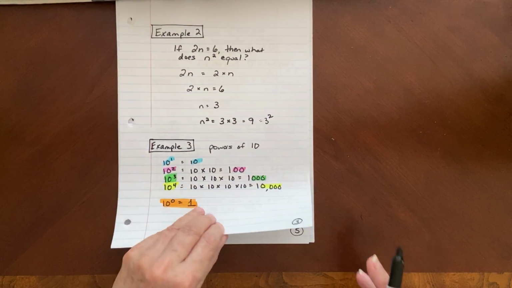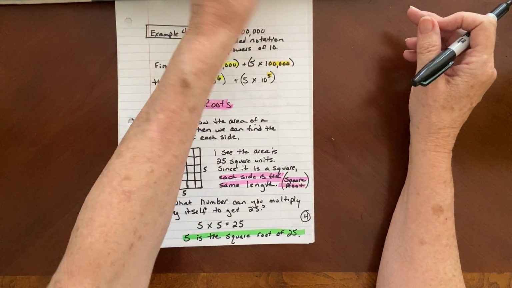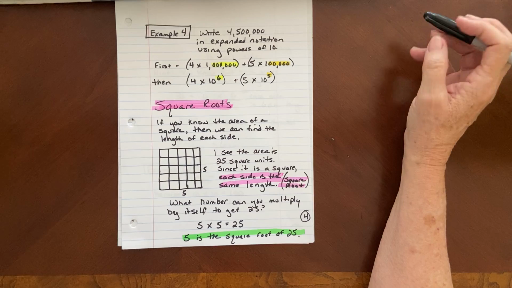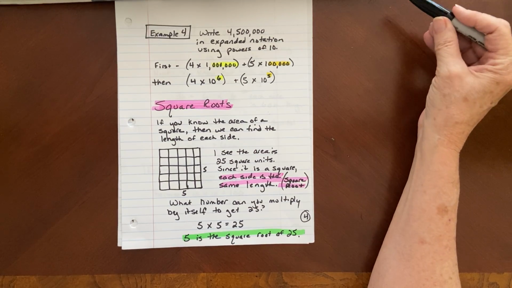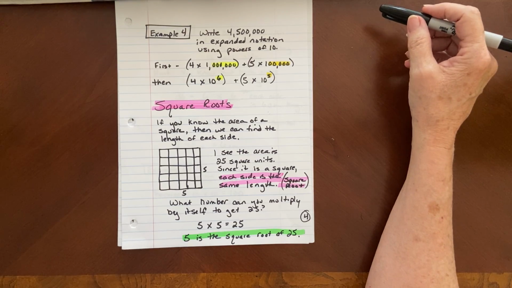Just something handy to remember. Okay, example 4. They said write 4,500,000 in expanded notation using powers of 10.